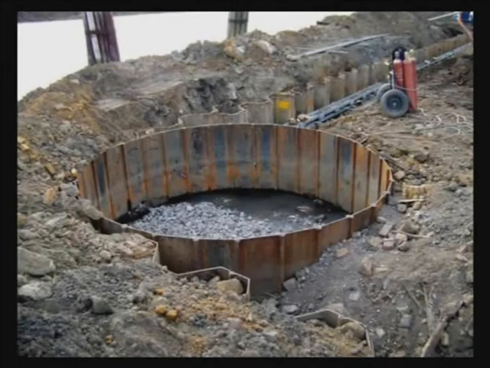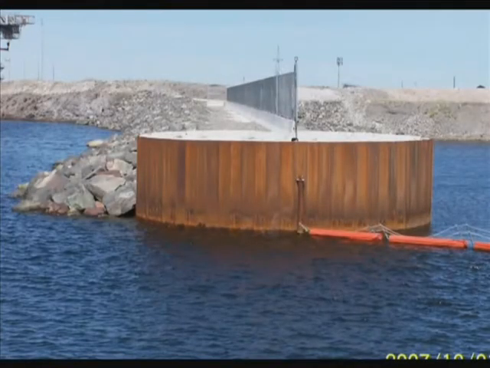Steel sheet pile cell structures are used to keep the water out and separate the dirt and the water. They can also be used as breakwaters and serve as mooring points.